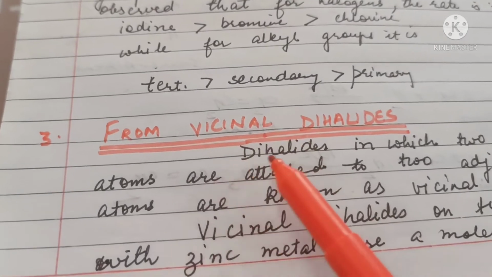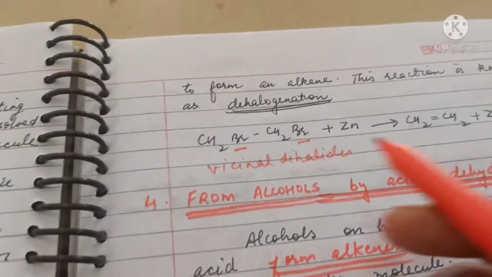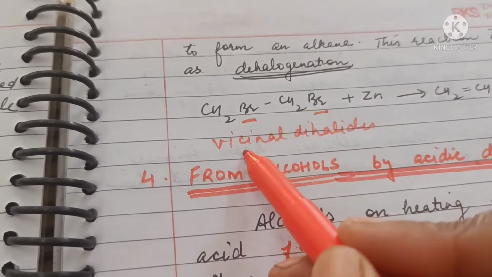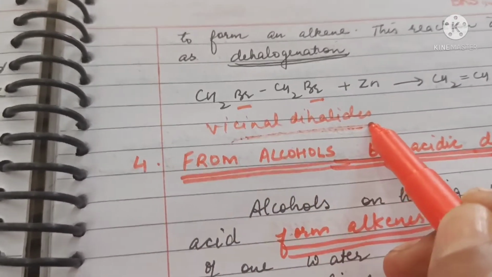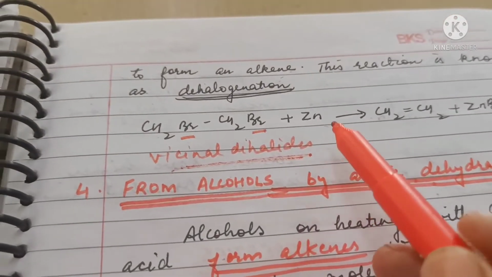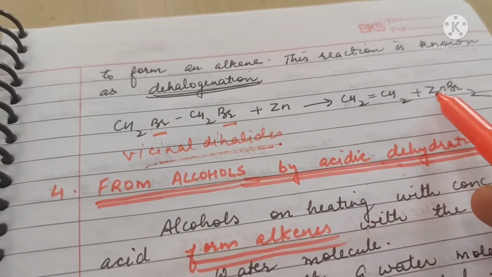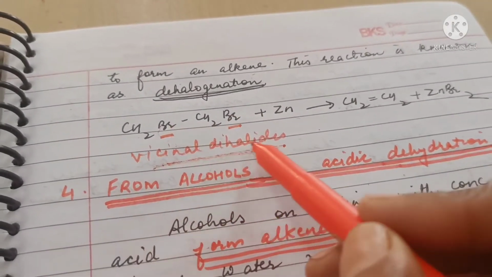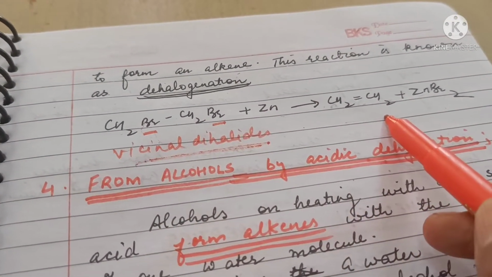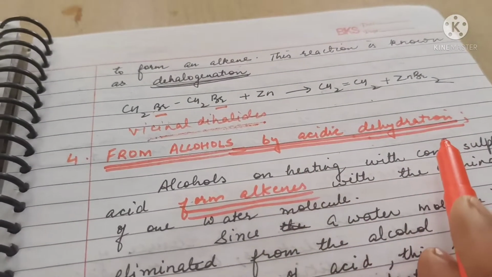Next method is from vicinal dihalides. Dihalides in which the halogen atoms are attached to adjacent carbon atoms are called vicinal dihalides. When these vicinal dihalides are treated with zinc metal, zinc will combine with the two halogen atoms to form, for example in this case, bromine atoms to form zinc bromide, and a double bond will be formed and alkene will be formed.